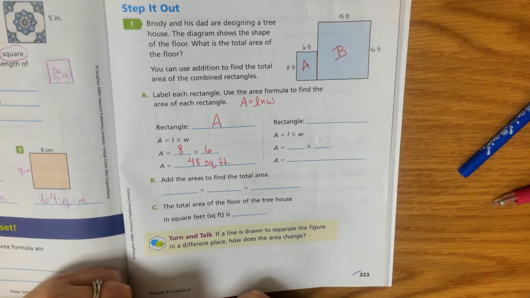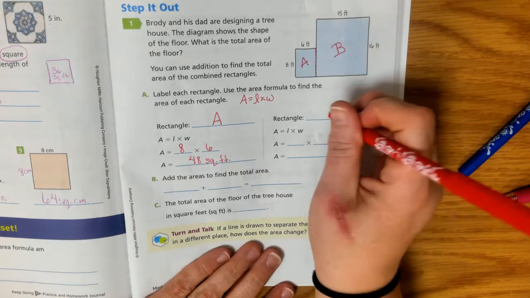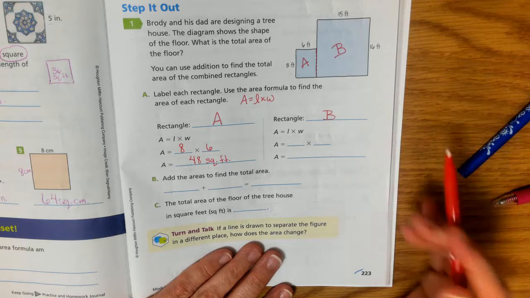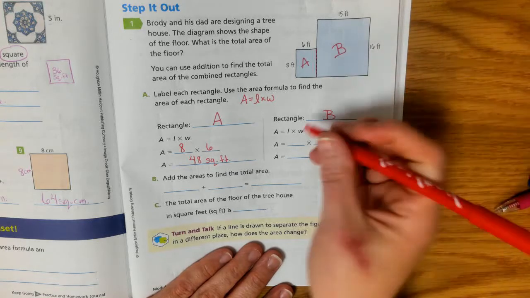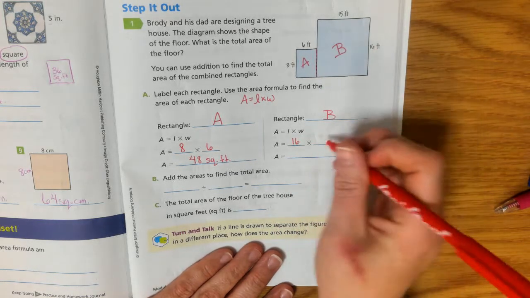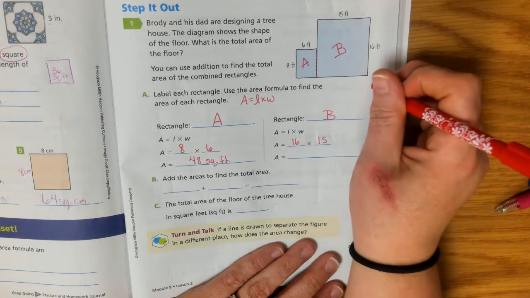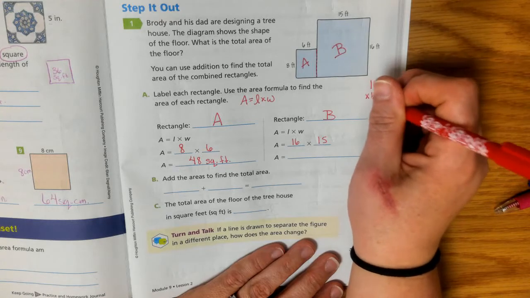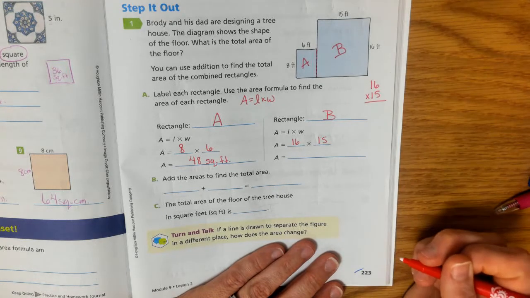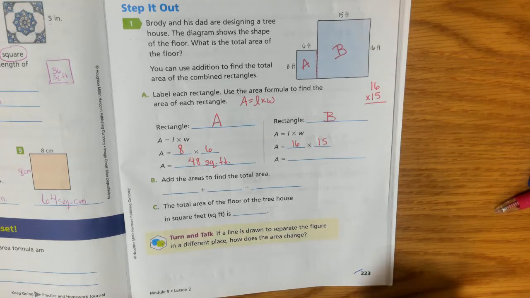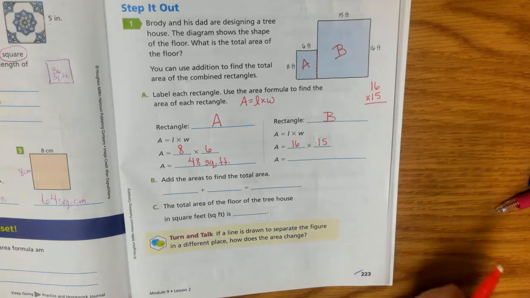And then we have our bigger rectangle, rectangle B. Rectangle B's area will be length of 16 times width of 15. So now we're going to multiply 15 and 16. So I'm going to do that off to the side. I'm going to use the standard algorithm. But if you feel, like I said before, if you feel more comfortable doing the area model or if you feel more comfortable doing the partial products, please, you choose the way you feel the most confident multiplying.